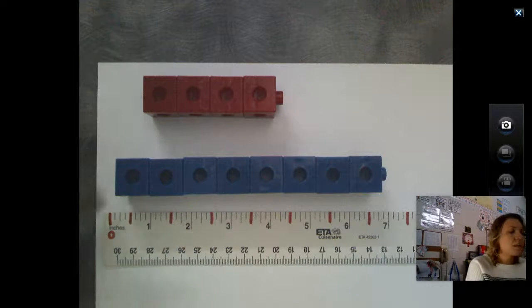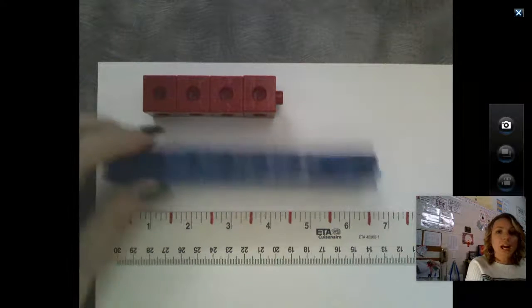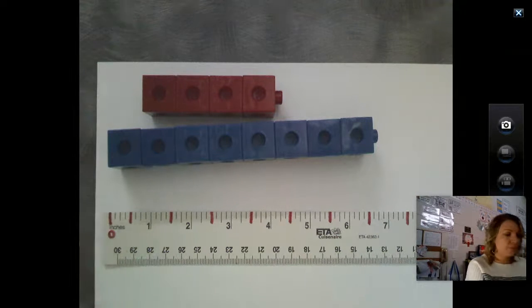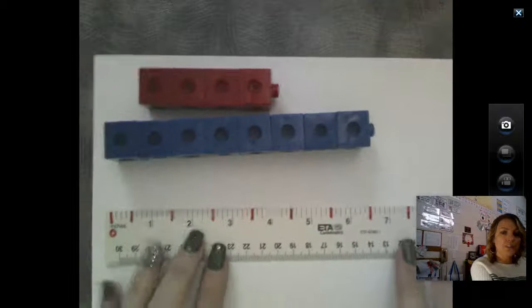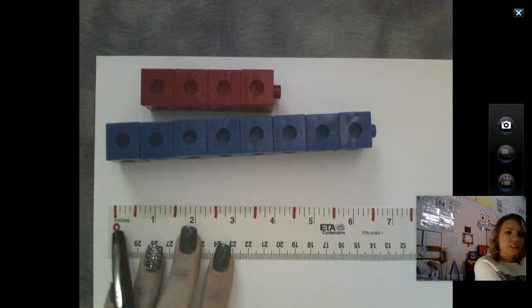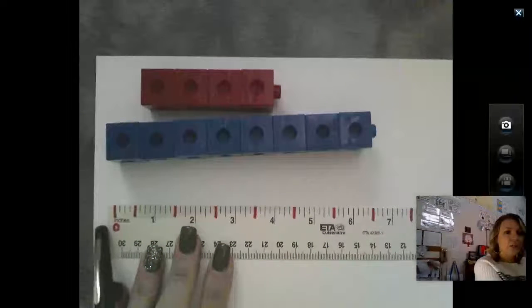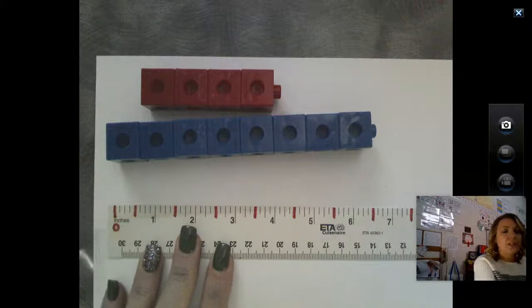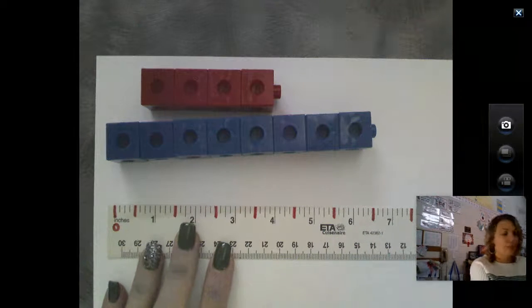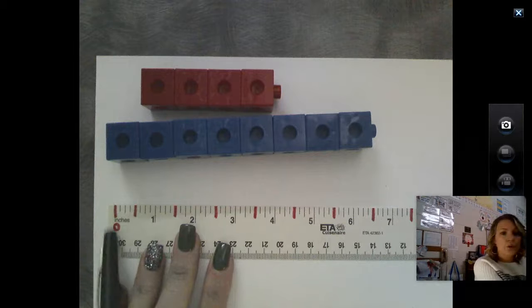Okay, boys and girls? So you learned last week that you were going to measure on your ruler. You are always going to line your ruler up. And you learned that you always start at the 0 mark, not the end of the ruler. If you start at the end of the ruler, it's going to mess with your measurements. So you always start on that first 0 mark.